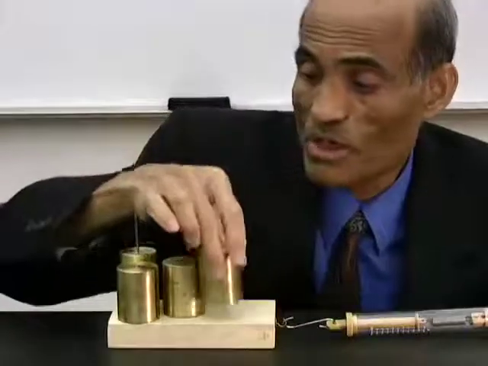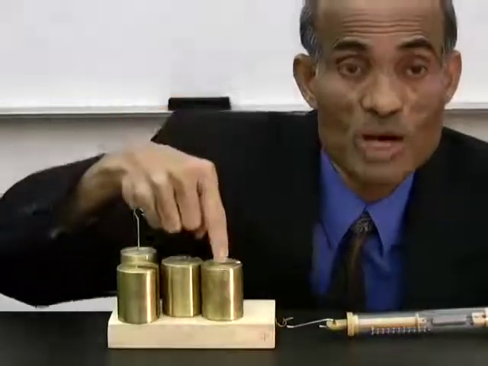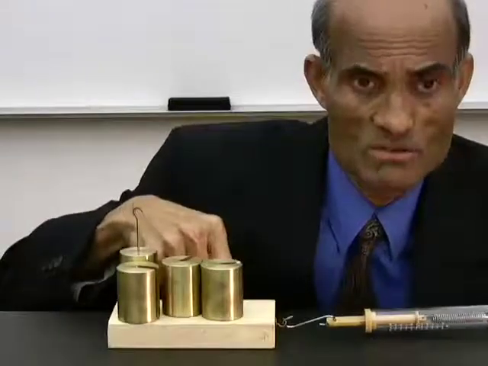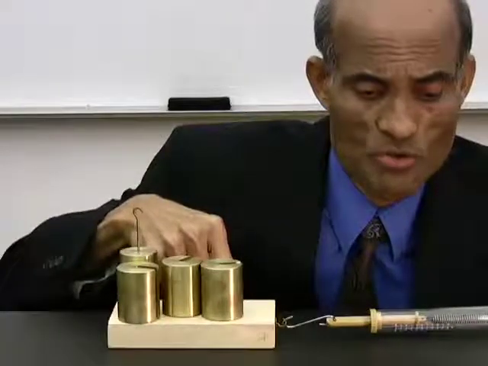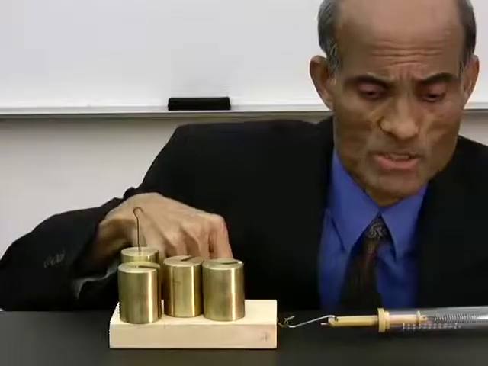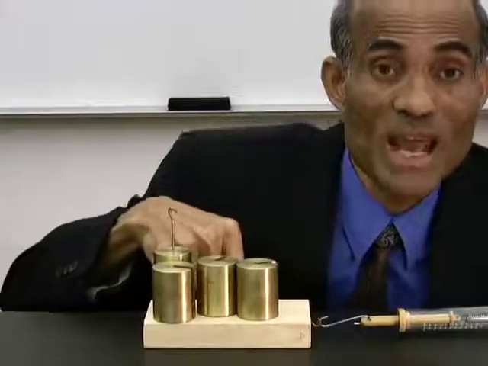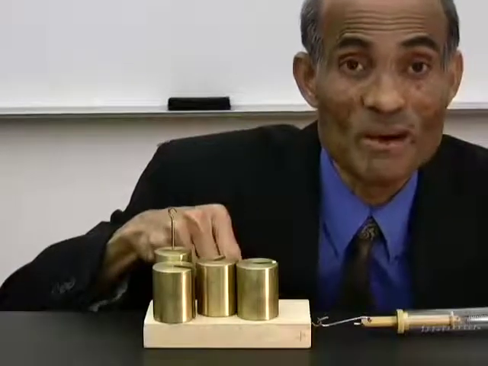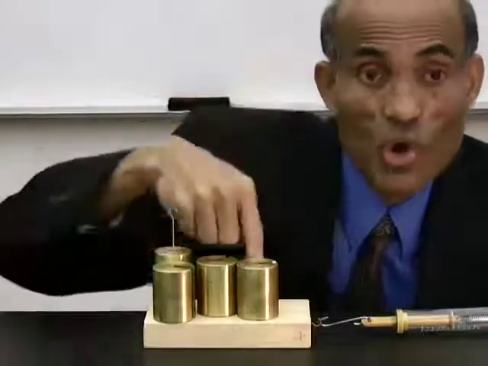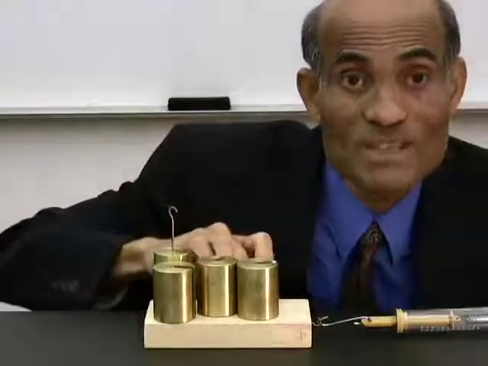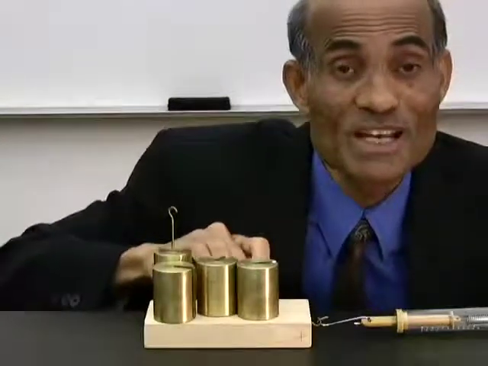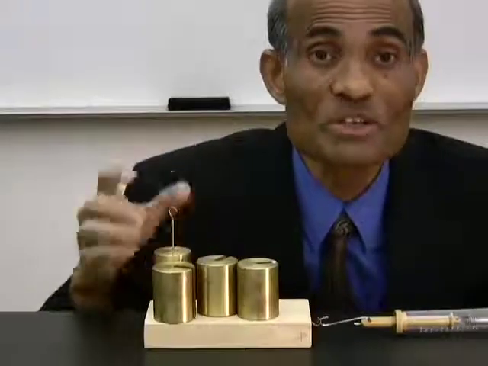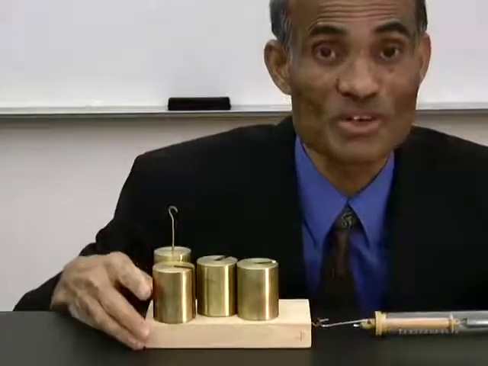Now, I'm going to increase the normal force by putting more weight. I can see now, well, I need a lot of force. There, I needed about 8 Newton to set it in motion. That means as the normal force, the force pressing the two surfaces, increases, the force of limiting friction also increases.